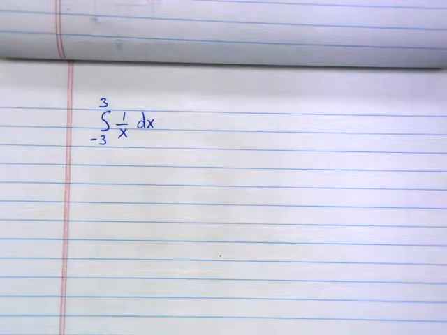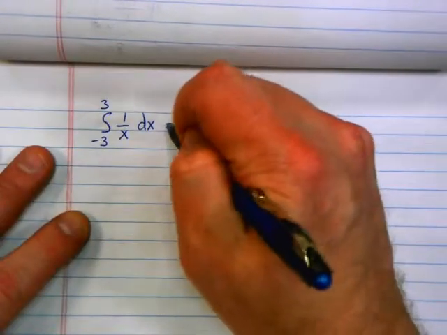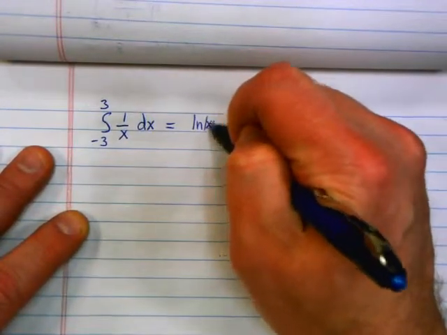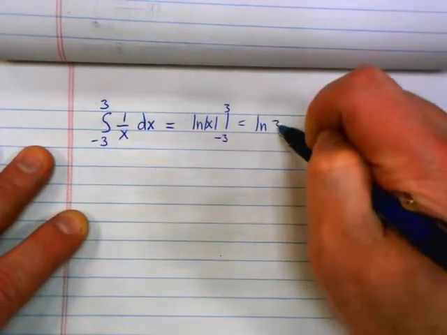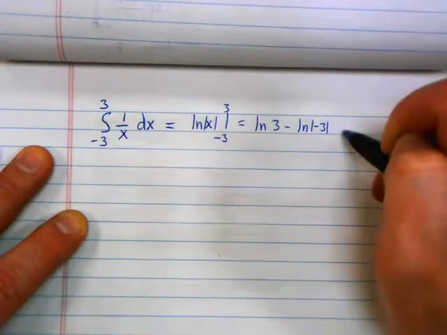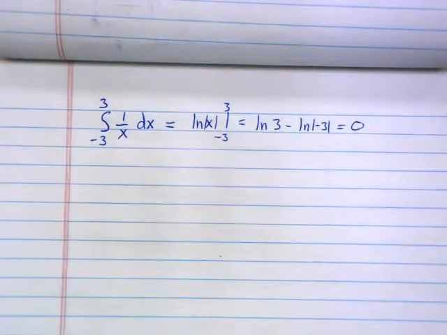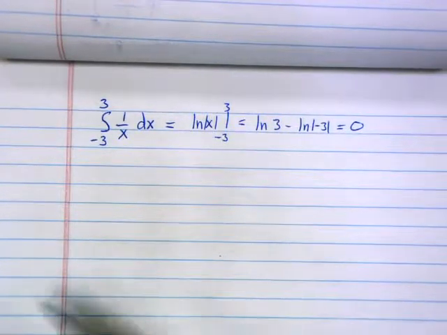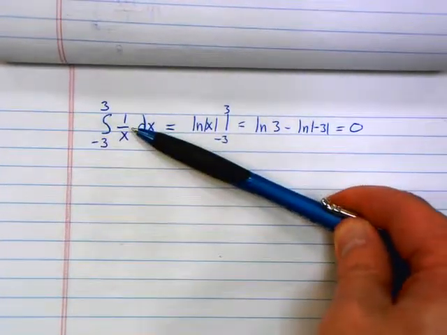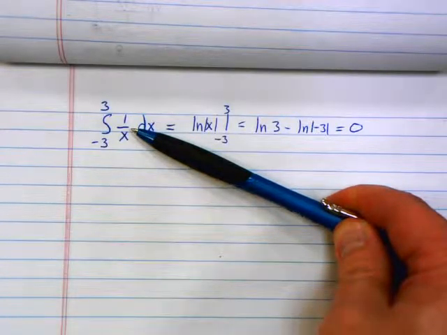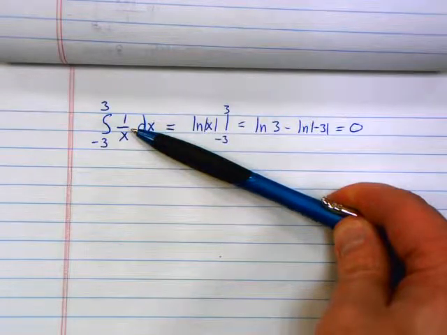This is an easy one where I'll see a lot of people do this. They'll write this is ln x, evaluated at negative 3 and 3. So that's ln 3 minus ln 3, which is 0. Everything looks proper, everything looks great, but that's the wrong answer. The problem is 0 falls in between negative 3 and 3, and what happens at 0? There's a vertical asymptote. So you have to rewrite it as 2 integrals.